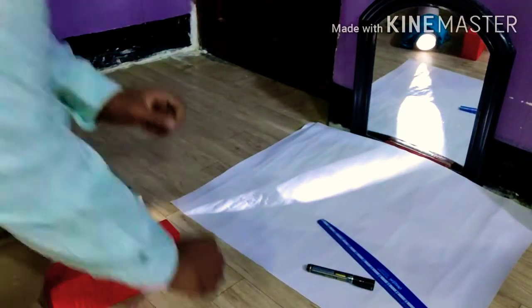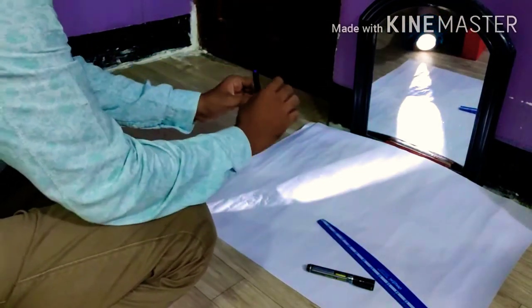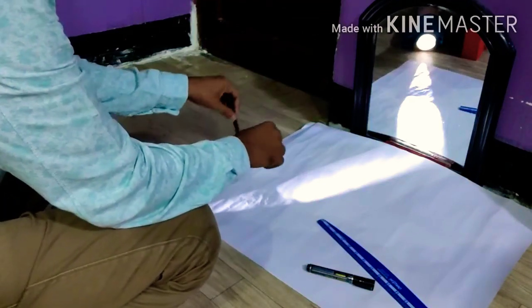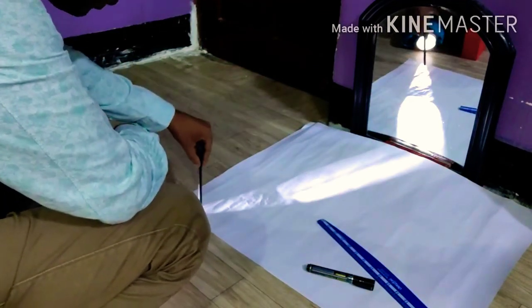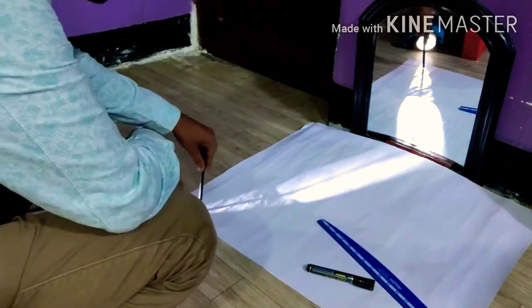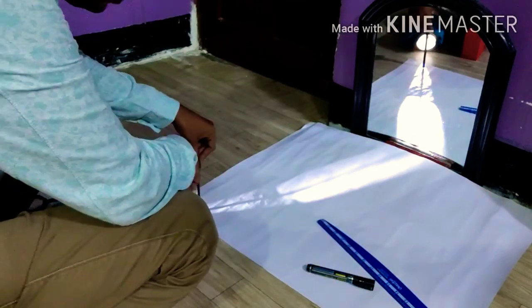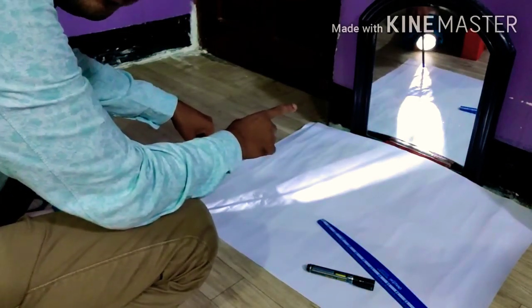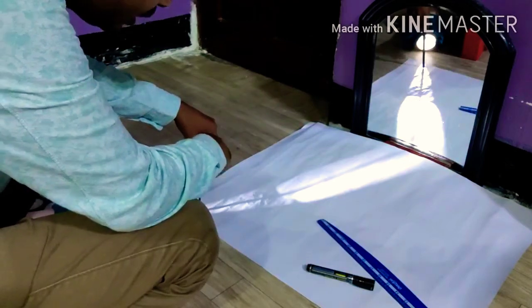First of all, we will draw the ray diagram of a plane point size object. Let's see how it works. This is our point size object and we kept it here. So we can see how light is going from here to the mirror, can't we? So let us draw this.